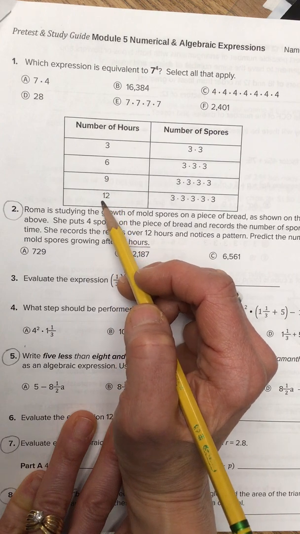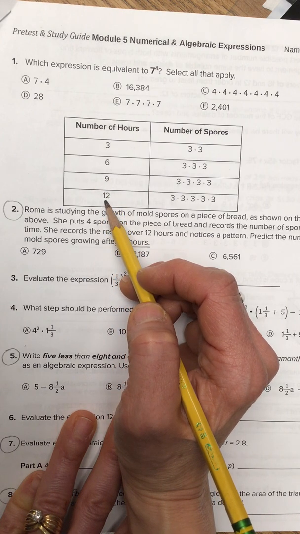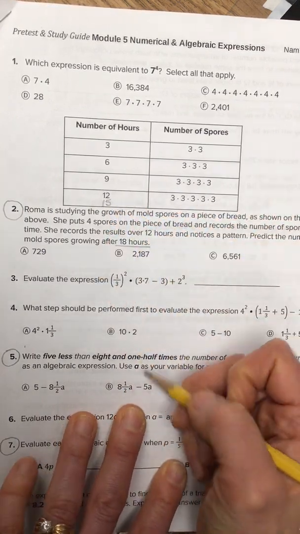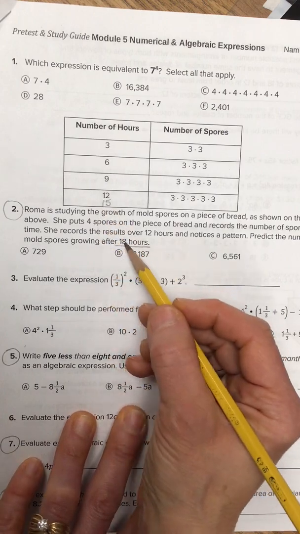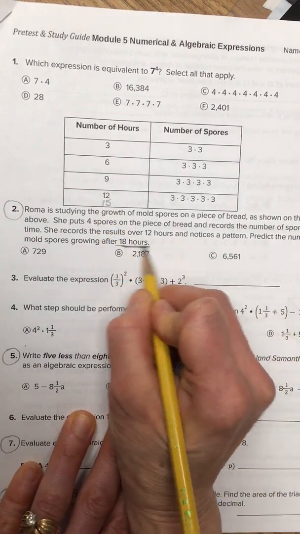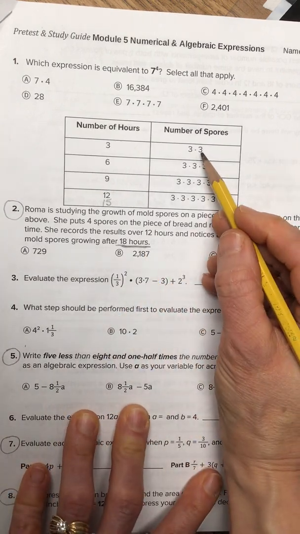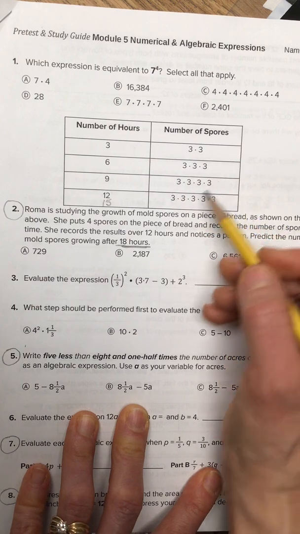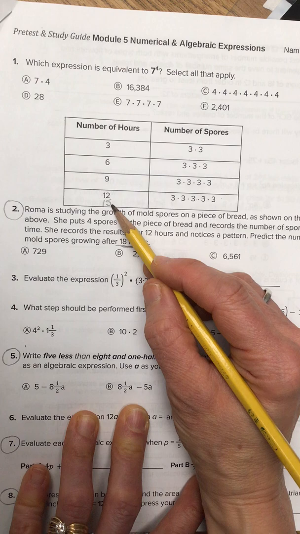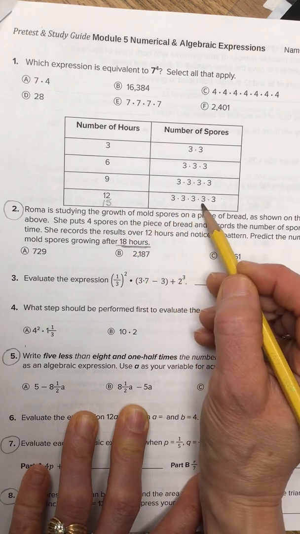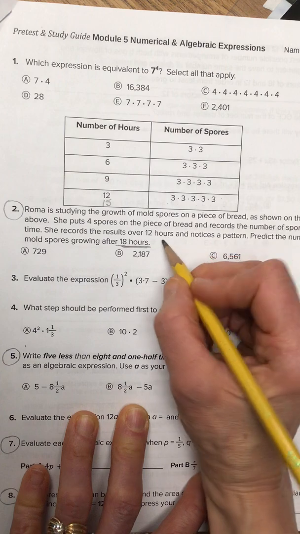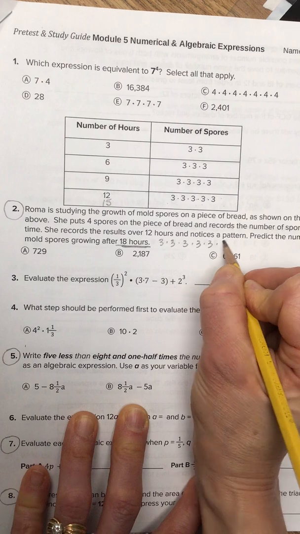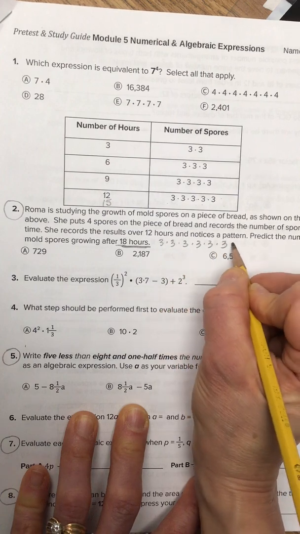So the next number on the chart would be 12 plus 3 more hours, which would be 15 hours. And then the next number on the chart would be 3 more hours, which would be this 18 hours. Okay? Well, let's notice the pattern in the 3s. There's 2 3s, then 3 3s, 4 3s, 5 3s. 15 hours would be 6 3s, and 18 hours would be 7 3s. So I'm going to write down 7. 1, 2, 3, 4, 5, 6, 7.